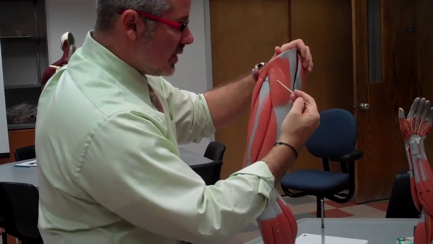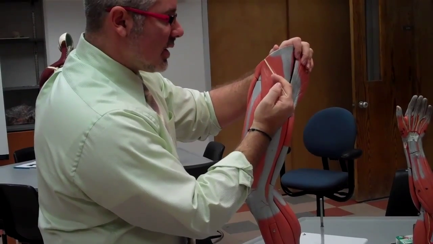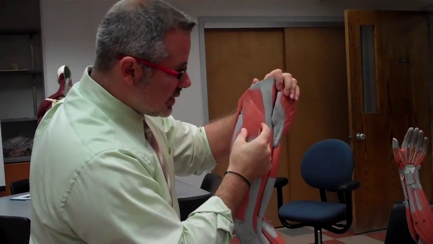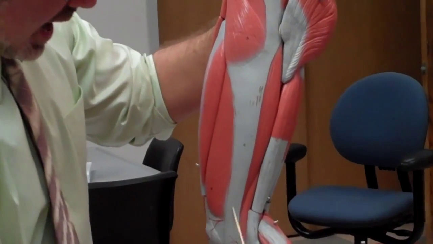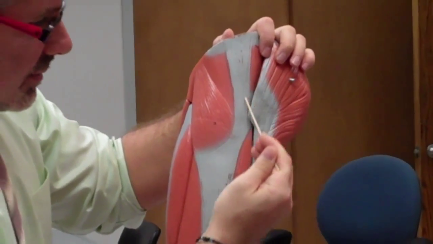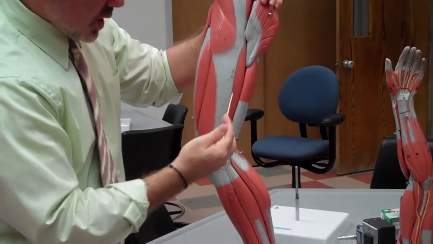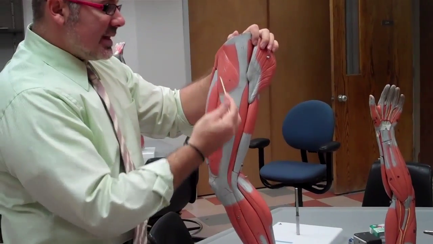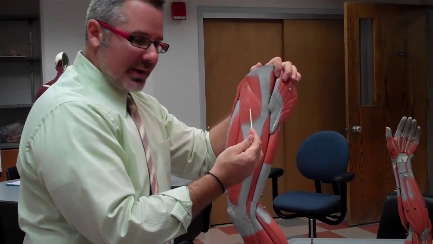Here's the Tensor Fascia Lata. It originates on the ASIS and the front of the iliac crest. And if you look at the insertion, it inserts on this band right here, or this tract, known as the ilio, because it originates on the ilium, tibial, because it inserts on the tibia, the iliotibial band. And the TFL is an abductor of the hip, and it can also internally rotate the hip.